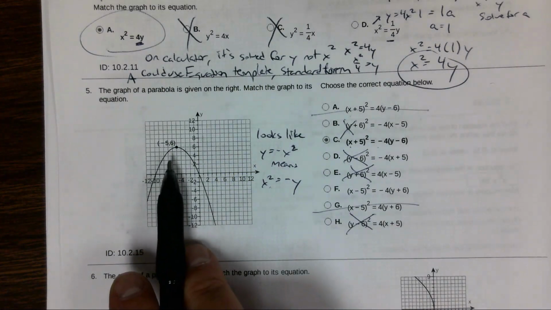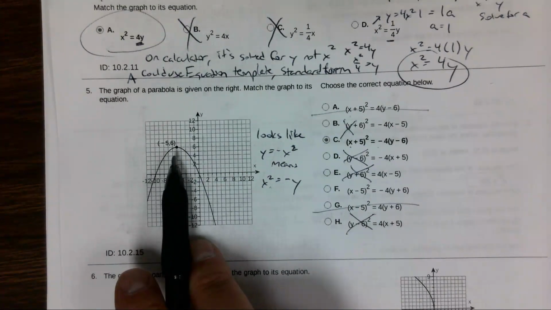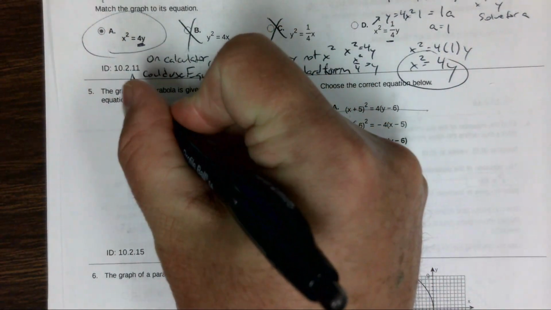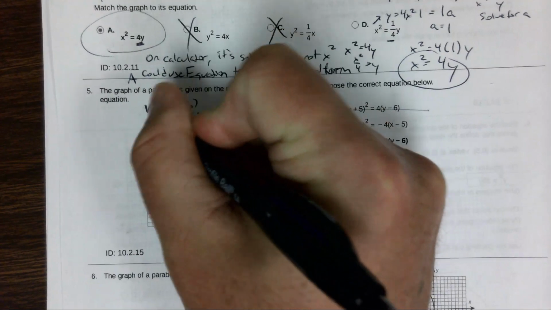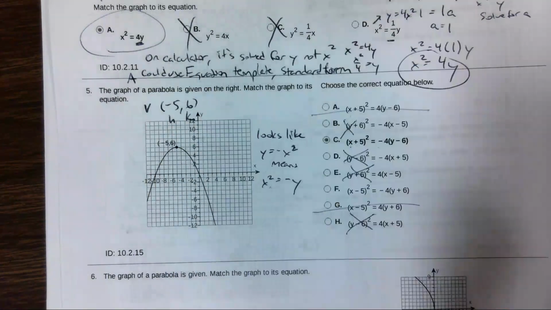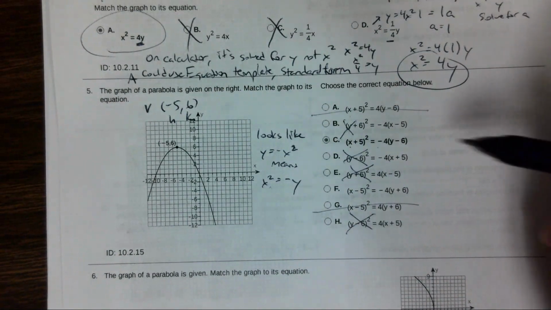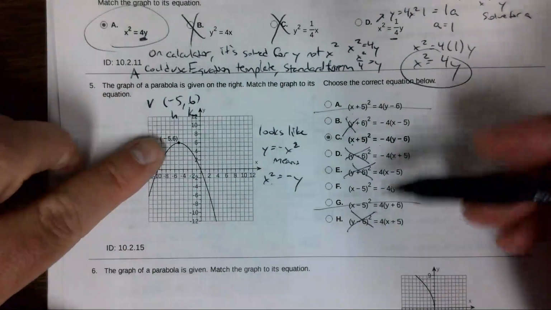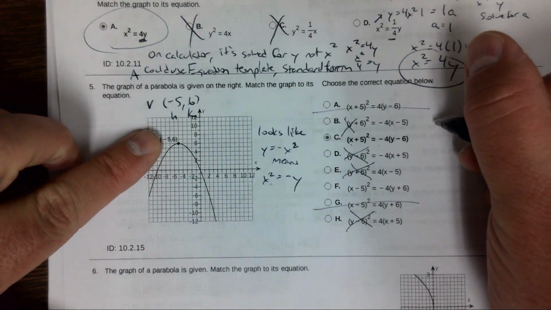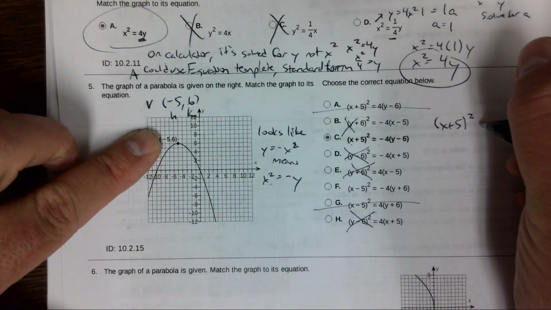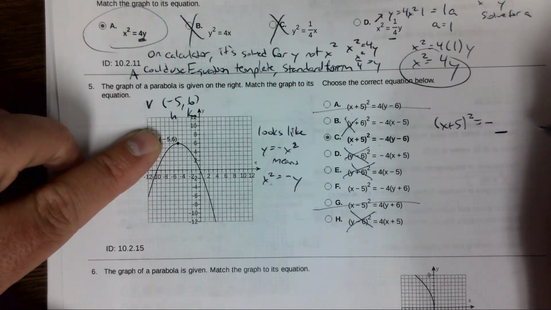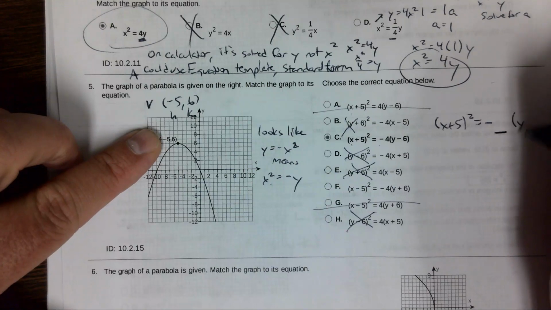So then the next part is, this is your vertex, negative 5, 6. So we call that h and that k. And so it looks like on all of them, you're having x plus 5 squared, negative something, and then y minus 6.